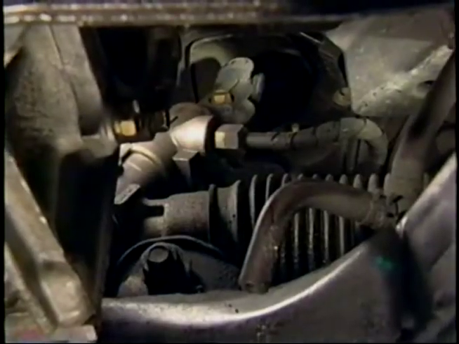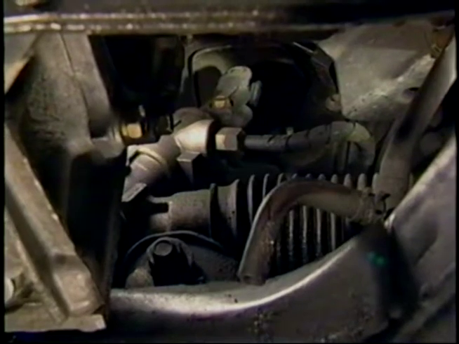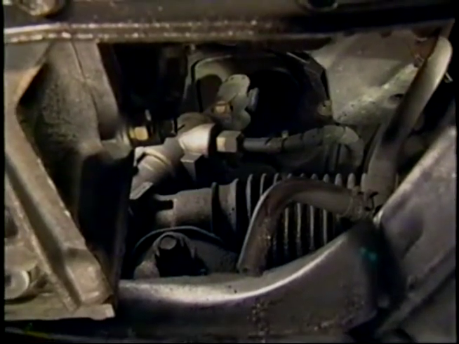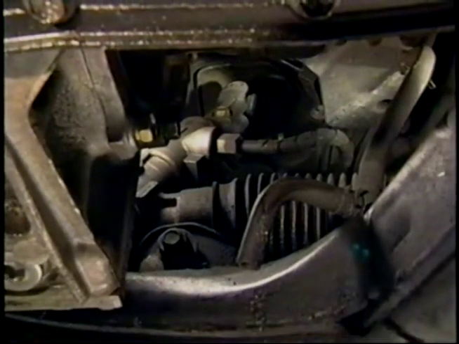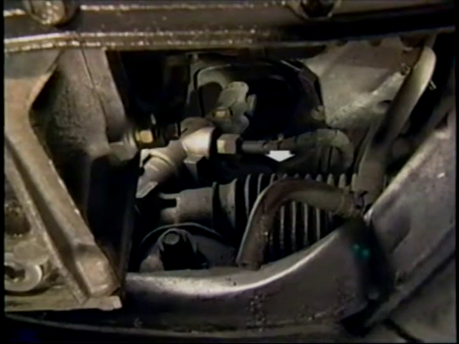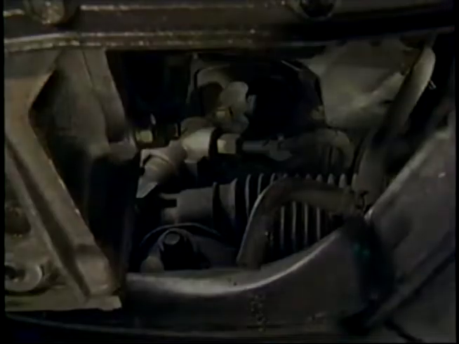Most shops replace the rack assembly when there is an internal problem. The exception is the repair of leaking rack end seals. If a steering rack boot is full of fluid, you can bet an end seal is leaking and must be replaced. Replacement requires the unit be removed from the vehicle.